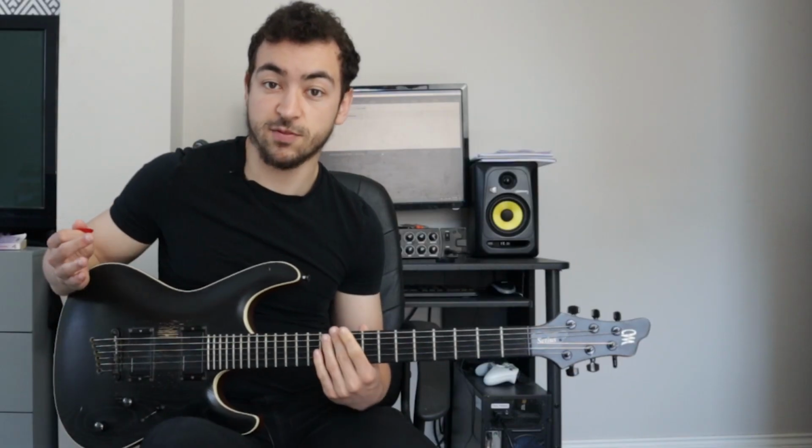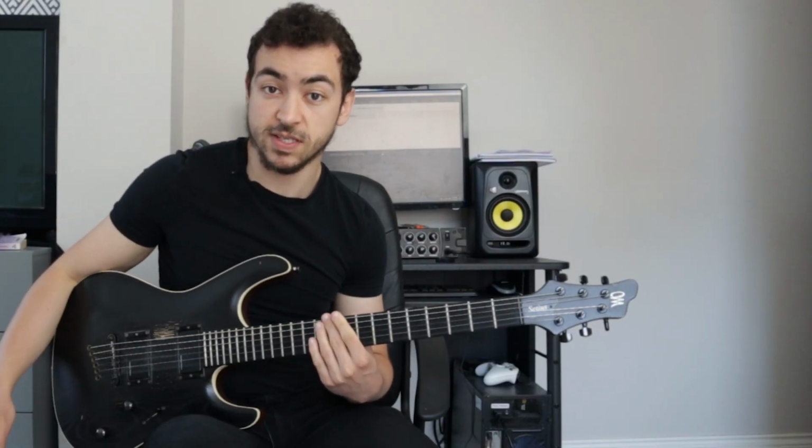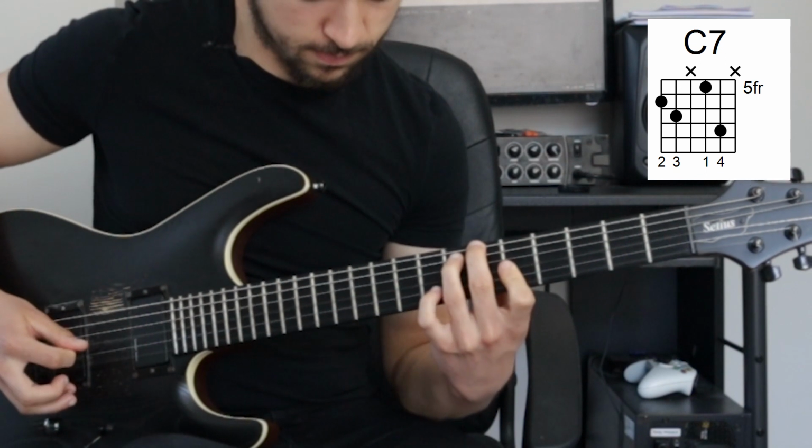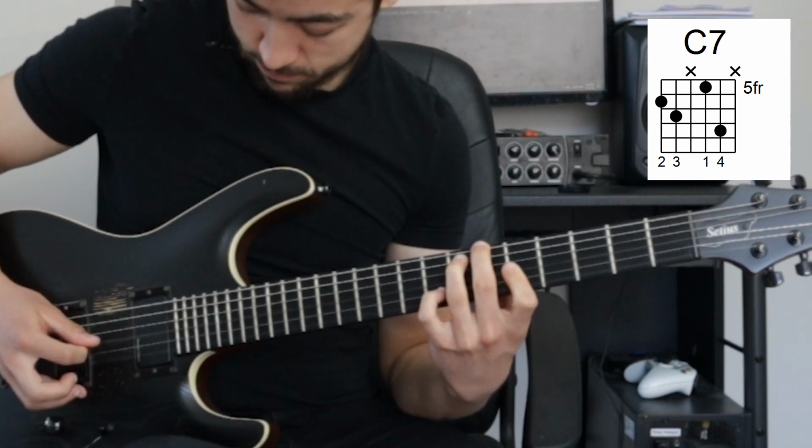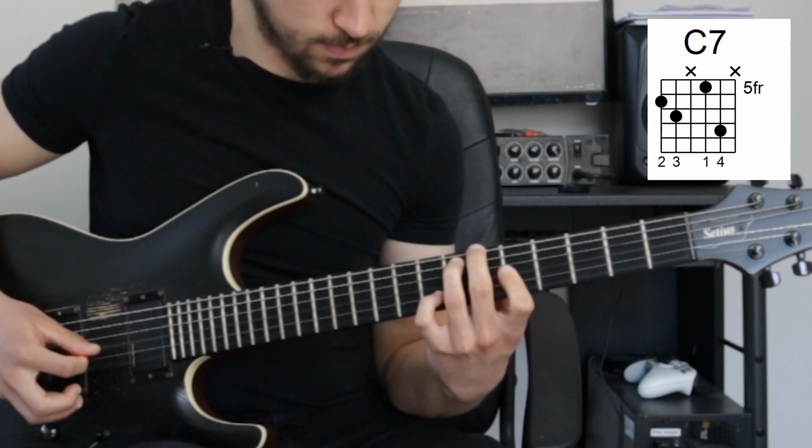And then finally, if we move the seventh into the bass, we get this shape. There you have it. So you have all of the shapes of your major 7, minor 7, and dominant 7th chords as drop 2 and 4 voicings.